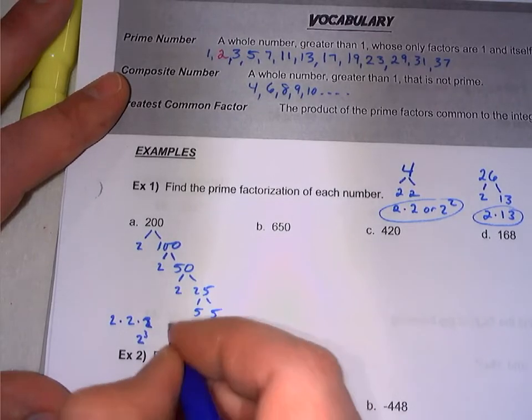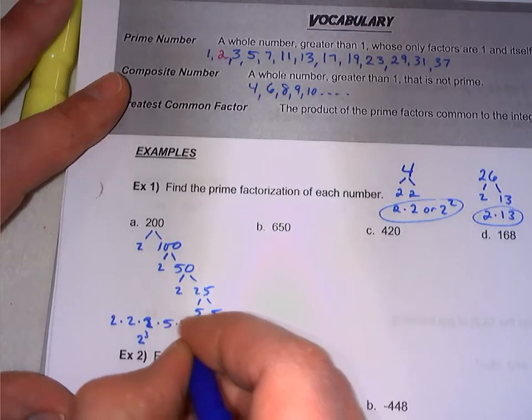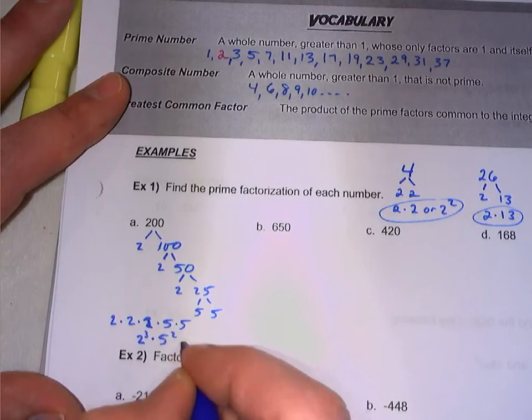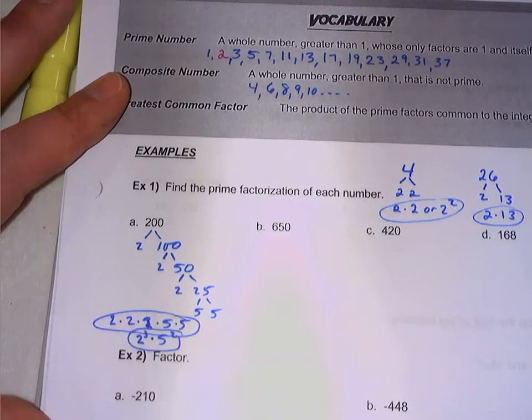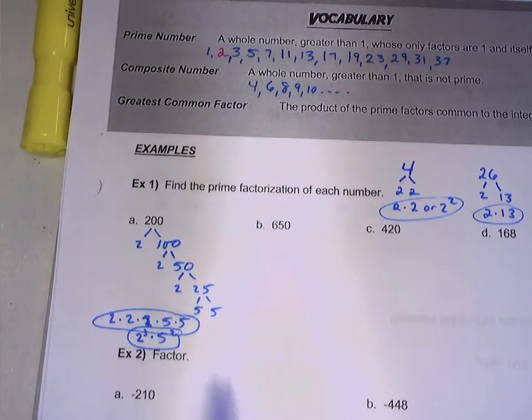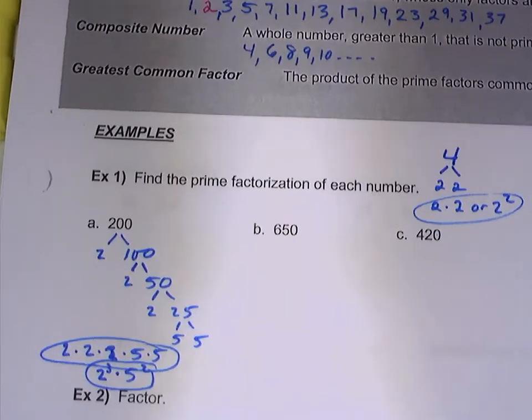And then 5 times 5, or 5 squared. Either one of those I would accept on a quiz or test. You can write it all out like this, or write it as squares and cubes. And let me zoom in a little closer so we can see. I know that can be a little small with those exponents.